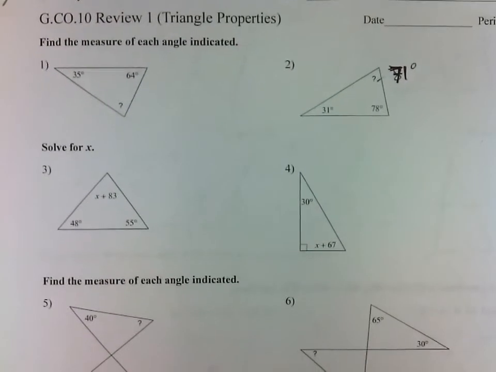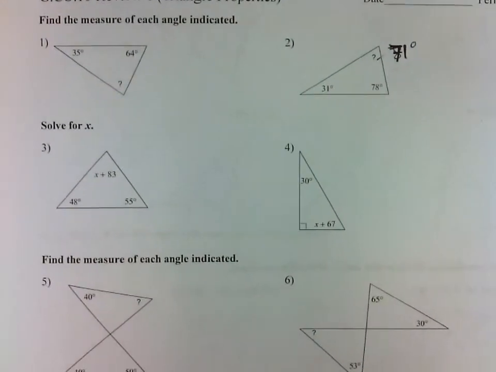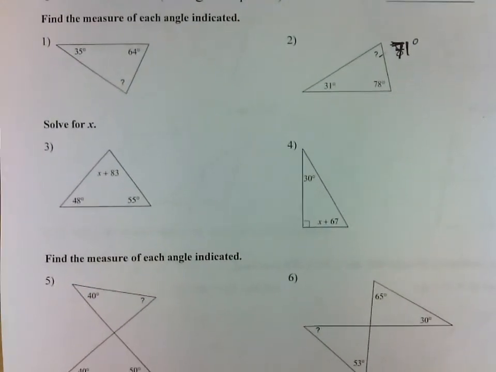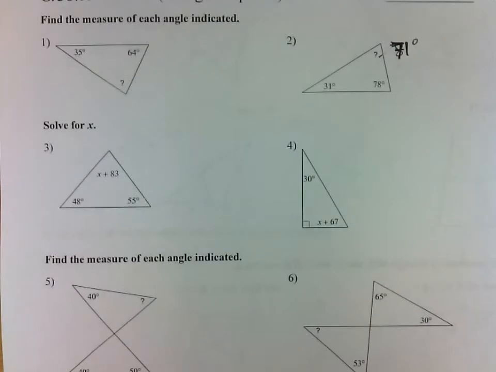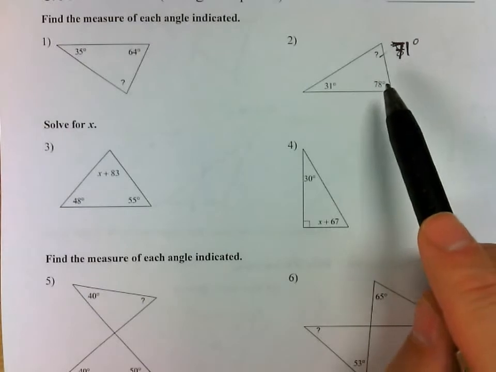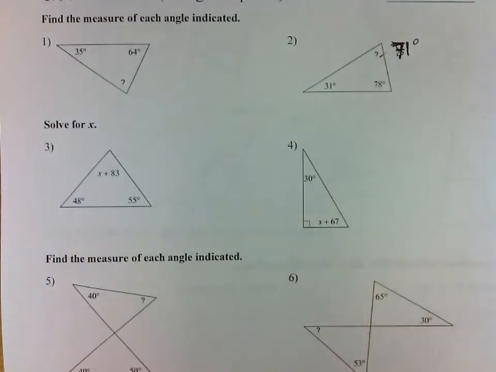So number 1 and 2 are pretty easy. They're just triangle angle sum questions. They have to add up to 180. So add these two up, take it away from 180, whatever's left has to be the third angle. Okay, so in that first case it's 71.